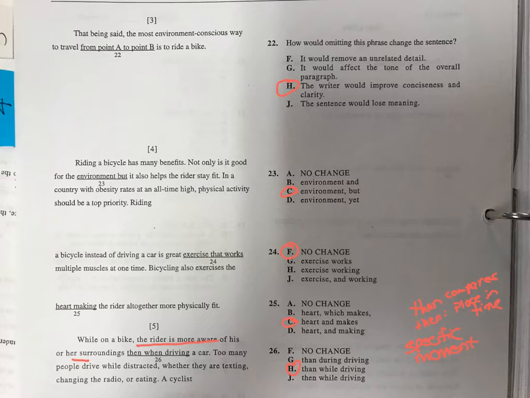Okay. When I look at the answer choices first, I'm going to actually have to see what it is I'm looking for. How would omitting? Omit means to delete. Kids are afraid of the word omit. 50% of the time, omit is the correct answer. In Minitest 1, there were 3 omit questions, and all of them were the correct answer. So don't be afraid of the word omit. It means to delete. So if you delete what's underlined, how does the sentence change?